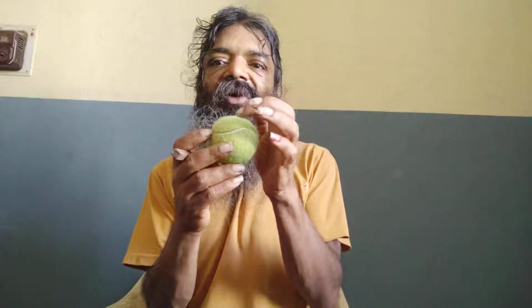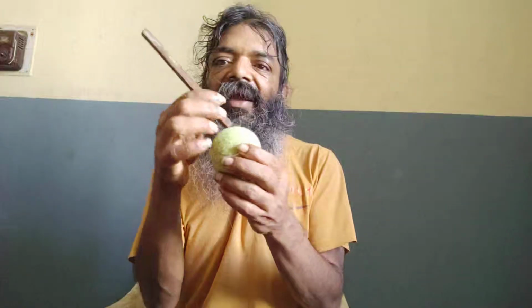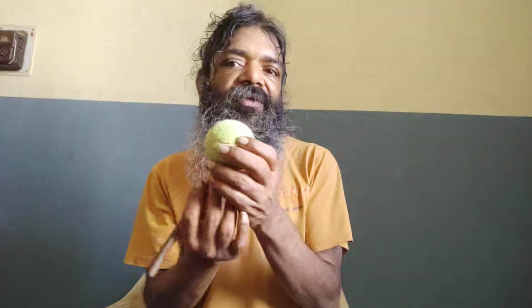What is the net flux of this surface? That should be calculated. Net flux would be 0, because if I see the left half here, the normal is along this side, and if I see the right half, the normal is along this side. They would nullify each other.